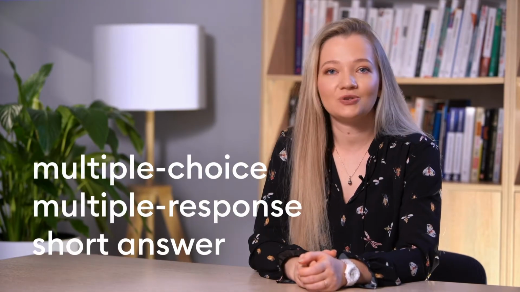There are 3 types of quiz questions for assessing learners' knowledge: multiple choice, multiple response, and short answer. To enhance your quizzes, you can set feedback, a number of attempts, and time limits. The content created with iSpring Free automatically adapts to all devices and looks great on any screen, including those of PCs, Macs, tablets, and smartphones.